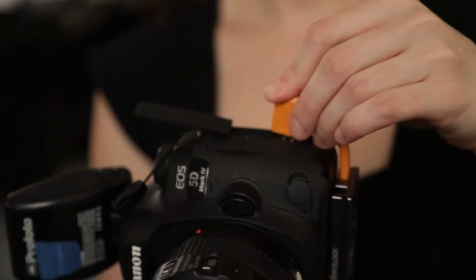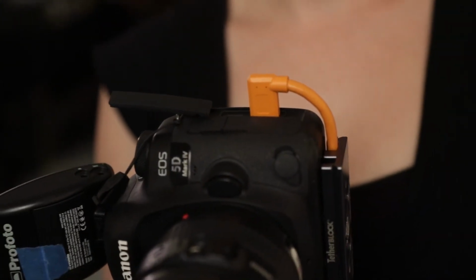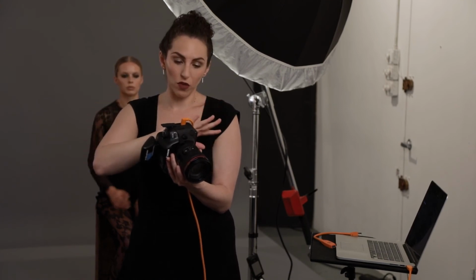So it's kind of a whole ecosystem intended for tethering. First of all, you've got your cable. You could get a booster if you want. But one of the things I recommend is if you go with the Tether Tools cable, get this right angle cable, because when it goes into the camera itself, it's got less wiggle, it's got less give. So it helps keep a more consistent connection between your camera and your computer.